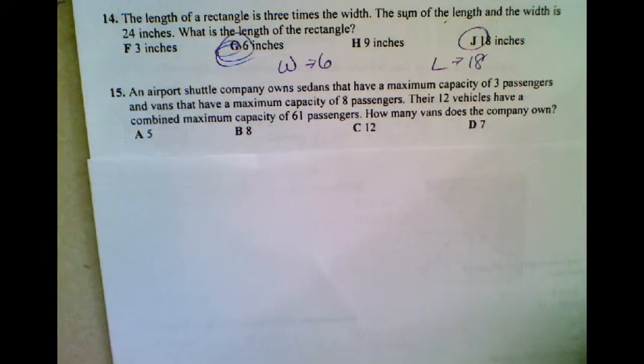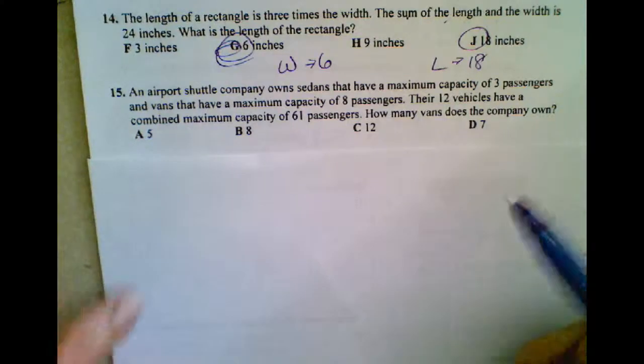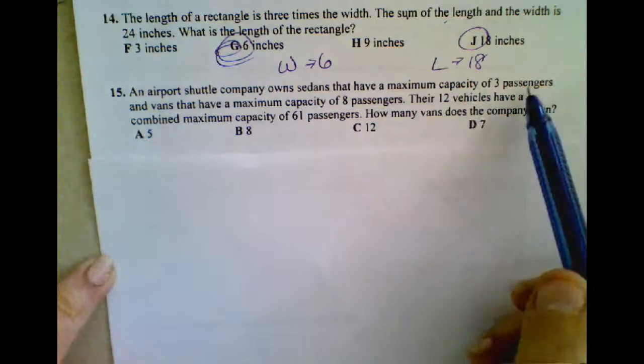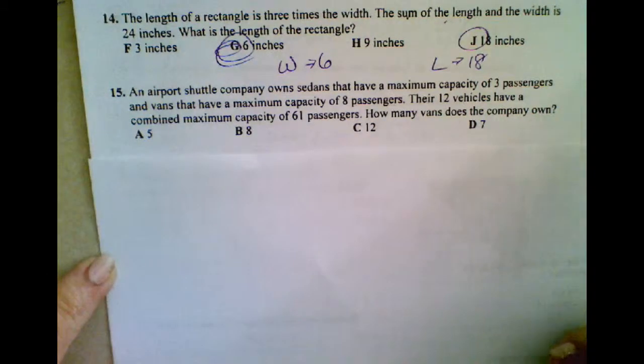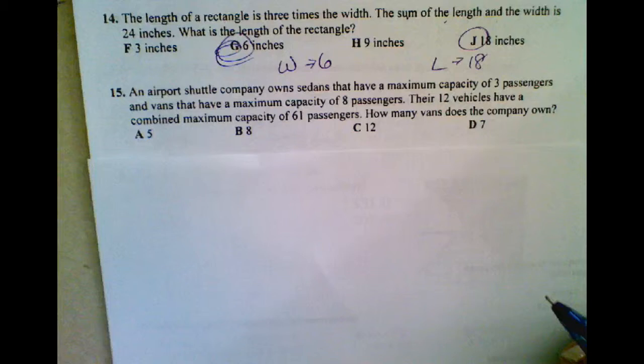Michaela, darling, an airport shuttle company owns sedans that have a maximum capacity of 3 passengers and vans that have a maximum capacity of 8. Their 12 vehicles have a combined maximum capacity of 61 passengers. How many vans does the company own, Michaela? So, how many situations do we have going on? 2. One deals with how many cars we have, and one deals with how many passengers we have, right?